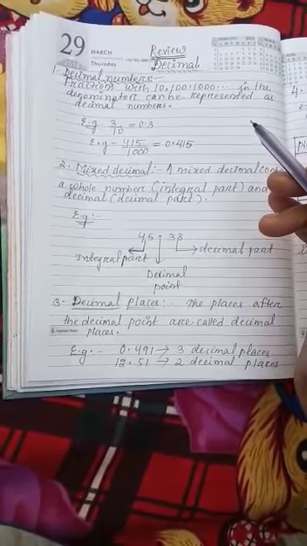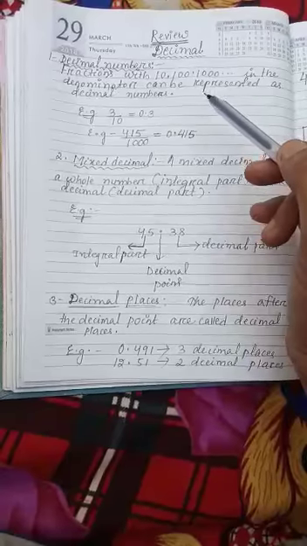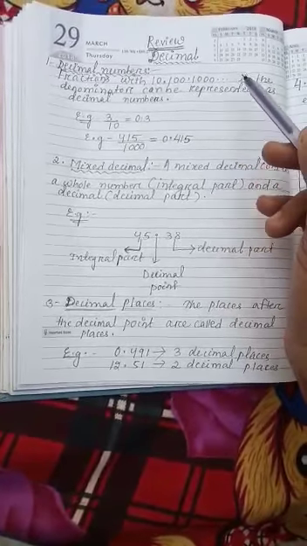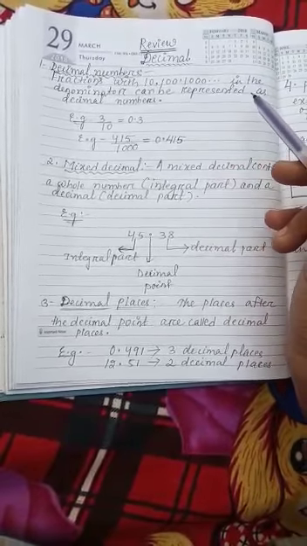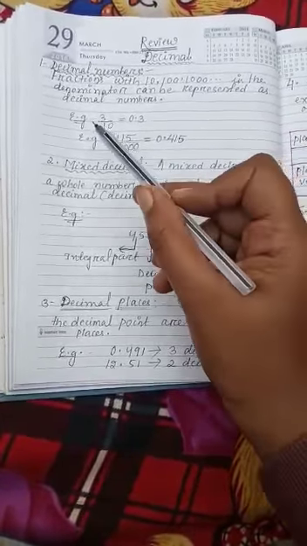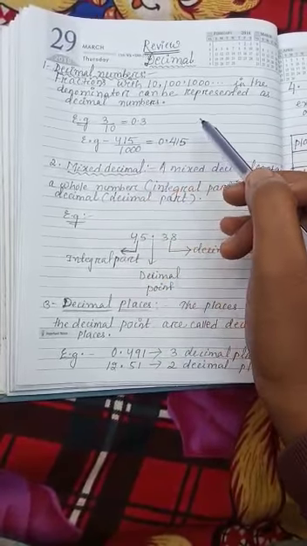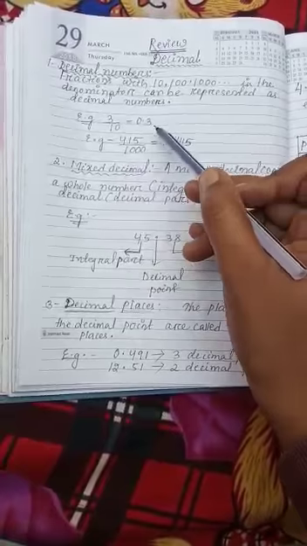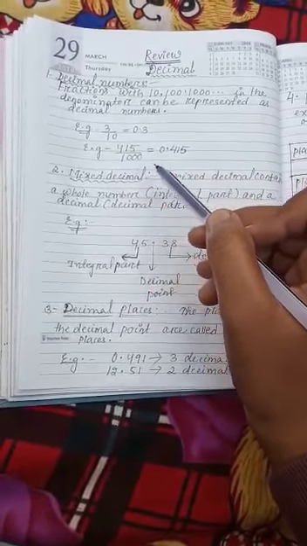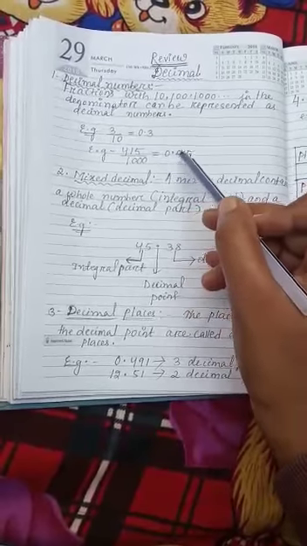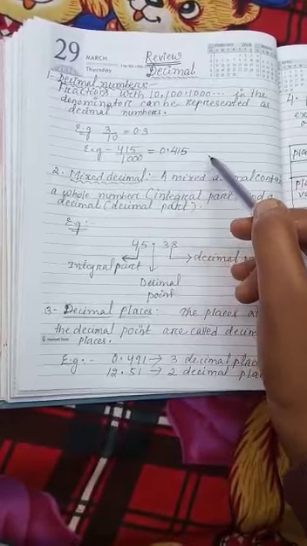So, what is a decimal number? Fractions with 10, 100, 1000, 10,000 in the denominator can be represented as decimal numbers. For example, 3 by 10 is equal to 0.3. Here 0.3 is a decimal number. Another example, 415 by 1000 is equal to 0.415. Here 0.415 is a decimal number.